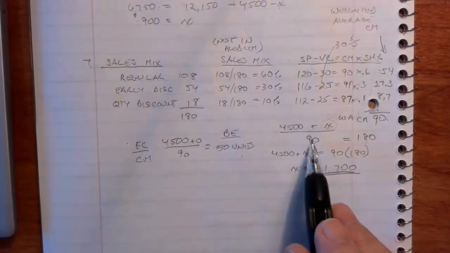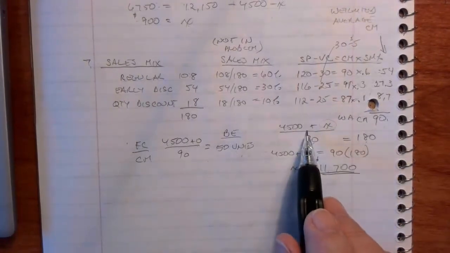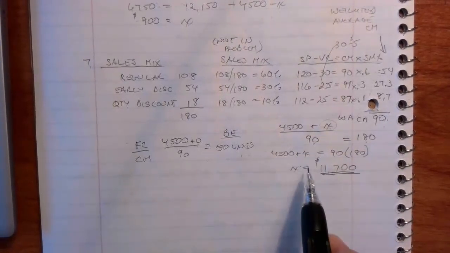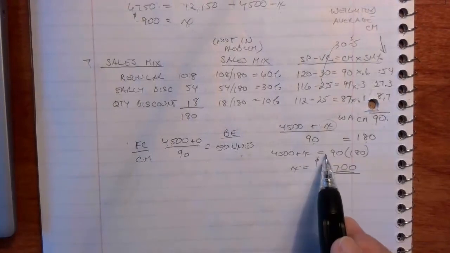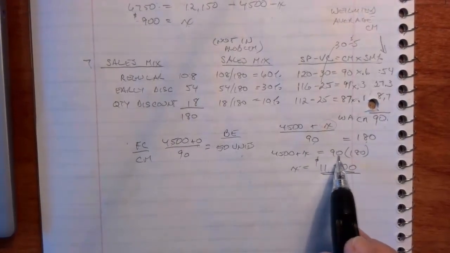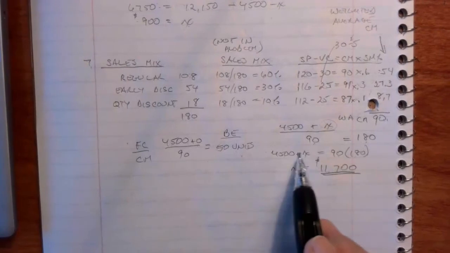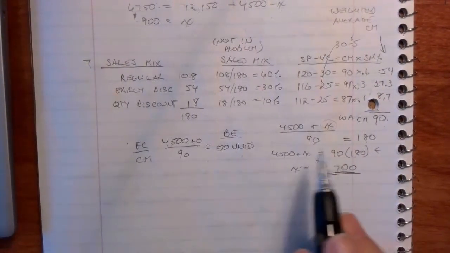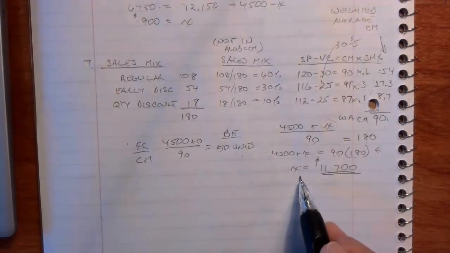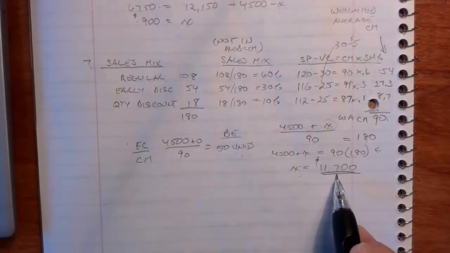So this is a rearranged formula, okay? Maybe I should take it apart. 4,500 plus X equals the contribution margin times 180 people. I think this one's easier to see, isn't it? For me it is, okay? And when you reduce it all down, your income is $11,700.